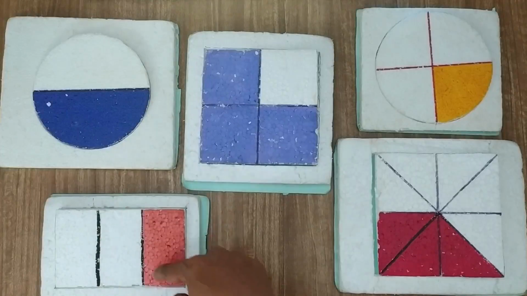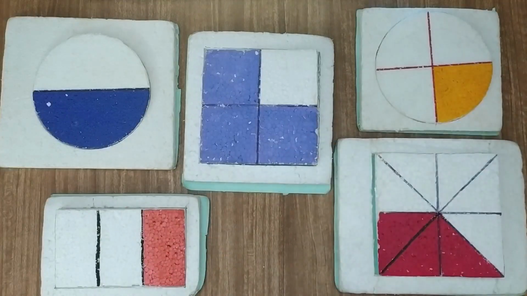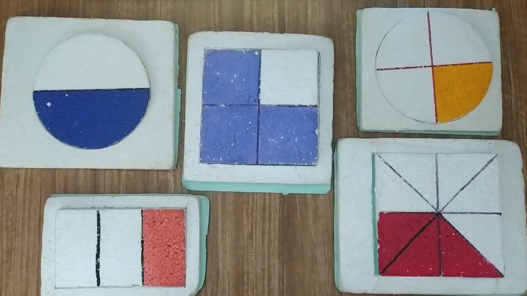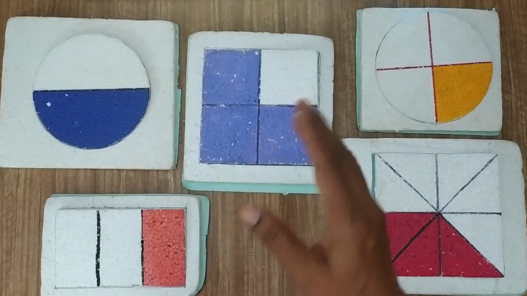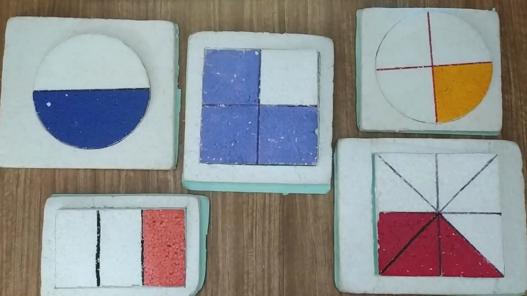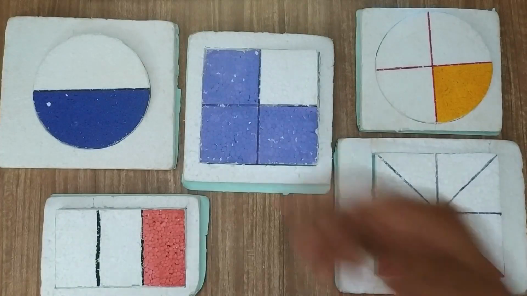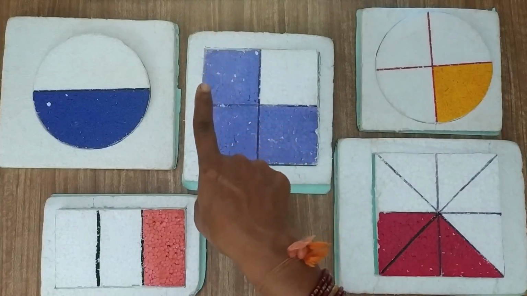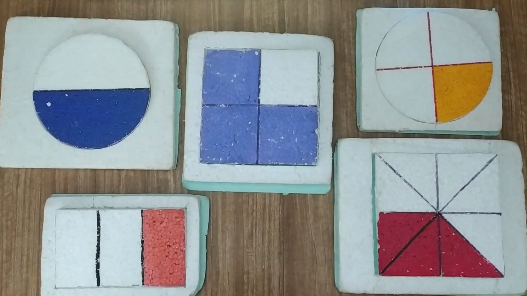Here you can see 3 equal parts, 4 equal parts, and here more equal parts: 1, 2, 3, 4, 5, 6, 7, 8. Not only are they made into equal parts, they have also been colored. Here you can see 2 equal parts, and only one part is shaded or colored.